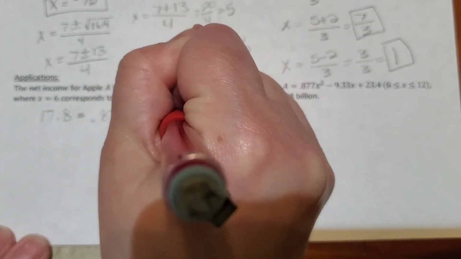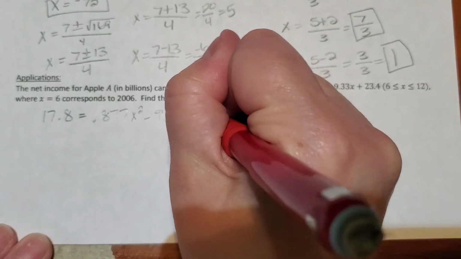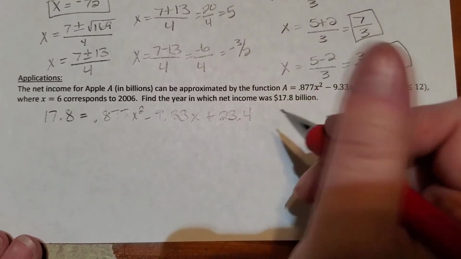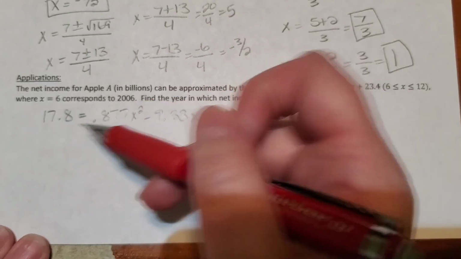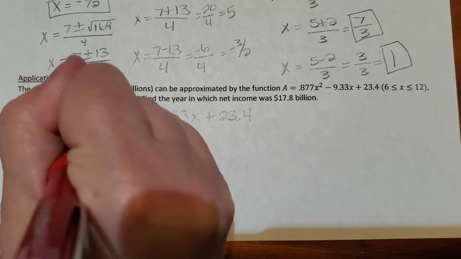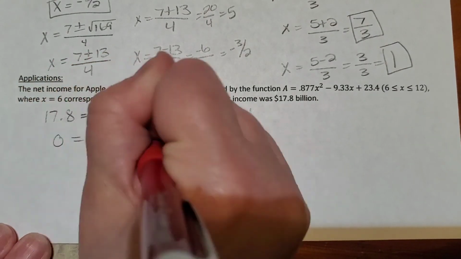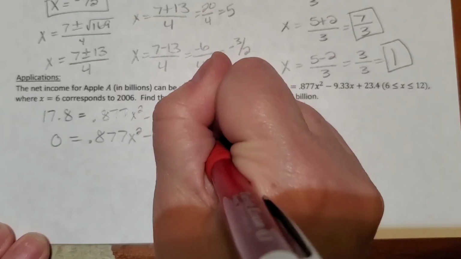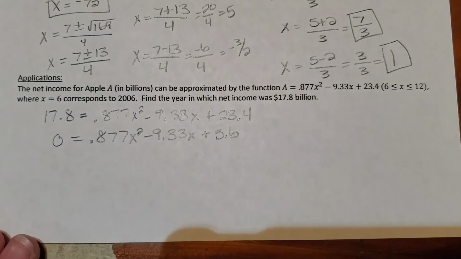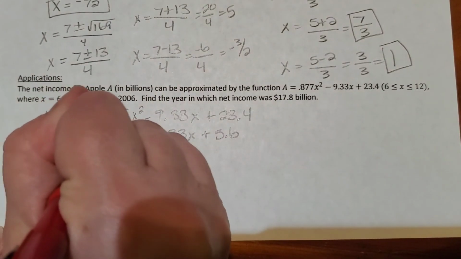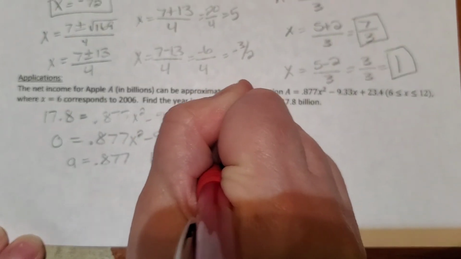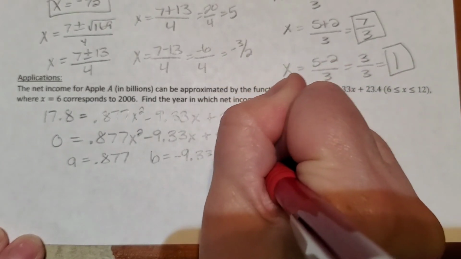minus 9.33x plus 23.4. Now remember, we have to get it equal to 0 first, so we're going to subtract the 17.8 from both sides. So we get 0.877x squared minus 9.33x plus 5.6. Now that's obviously not going to factor, so we're going to have to use the quadratic formula. When we do, our A is 0.877, our B is negative 9.33, and our C is 5.6.